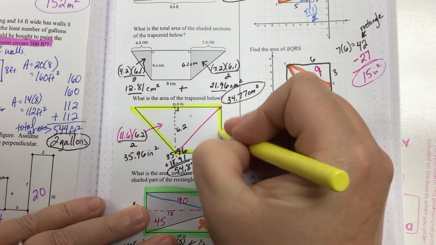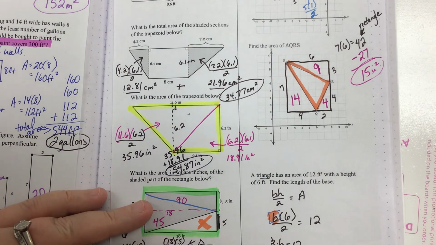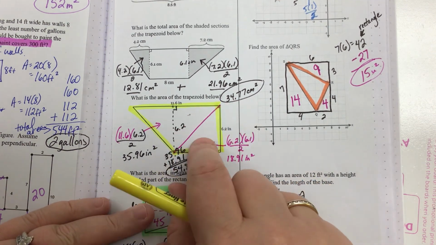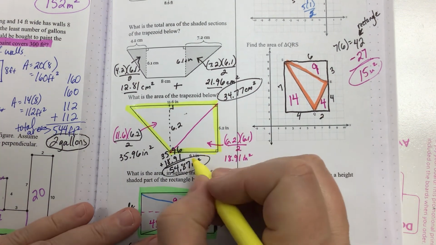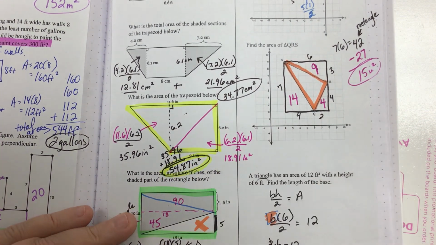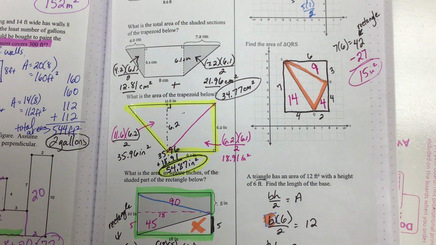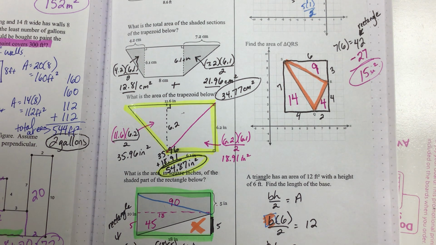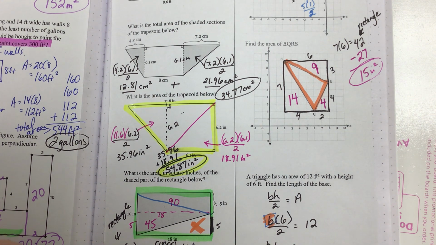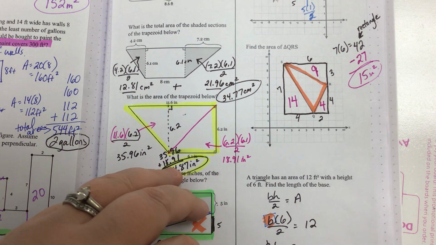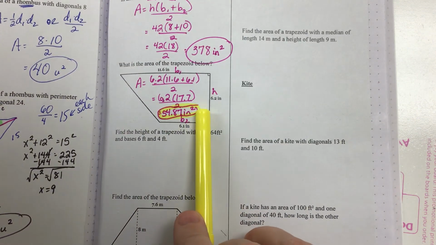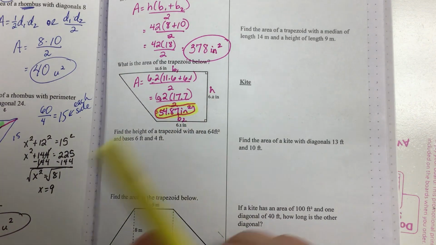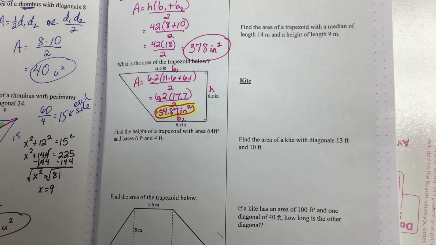This was the trapezoid, and remember when we did it, we either split it up into two triangles or we did a rectangle and a triangle. But what do you notice? I still got that same area, 54.87. So if you would rather split it up into pieces, that is always a possibility. We got the same result. Notice 54.87, 54.87. So again, it kind of depends on how you want to approach it.